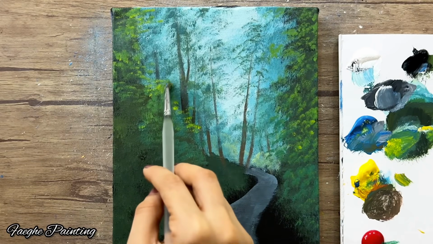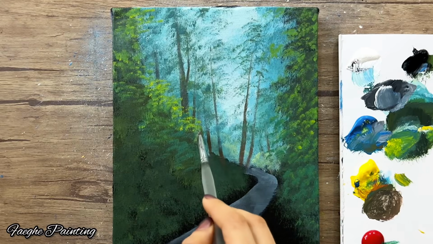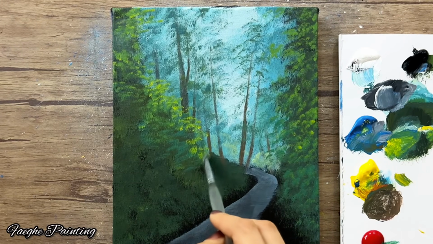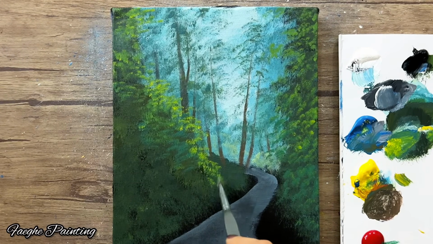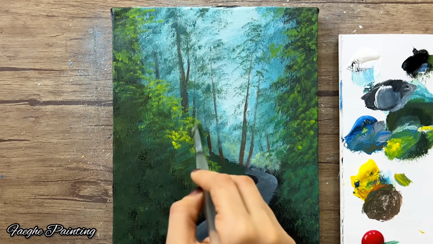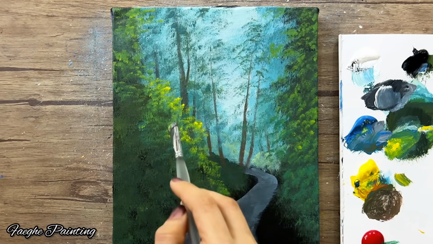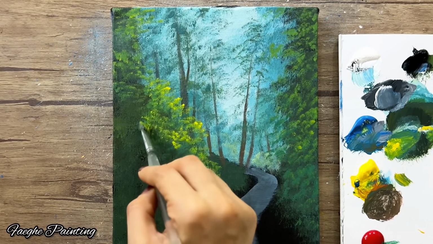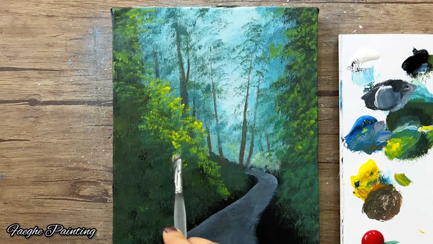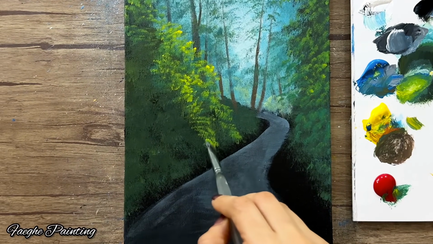I make the outer edges of the trees and bushes slightly brighter while allowing the colors to become deeper and darker toward the inside. I also keep the edges irregular and uneven. In nature, leaves and branches do not form perfectly smooth outlines. So, changing the direction and length of the brushstrokes helps the foliage look more natural and organic.